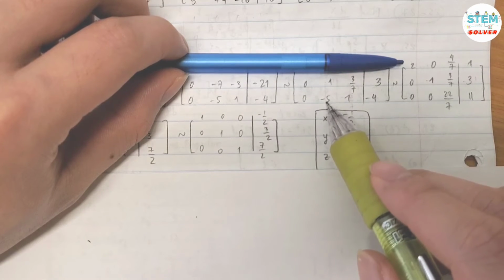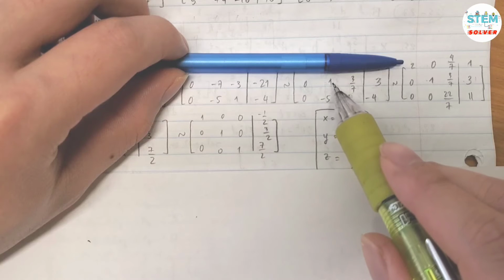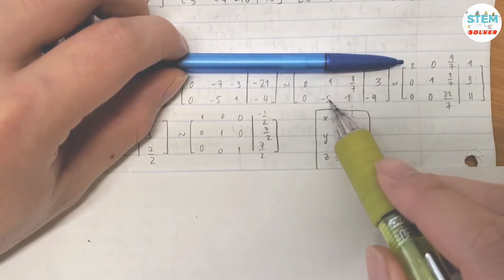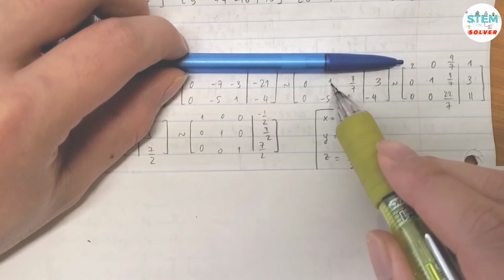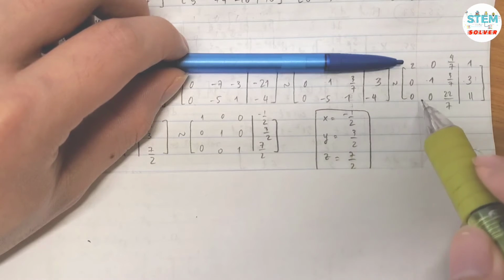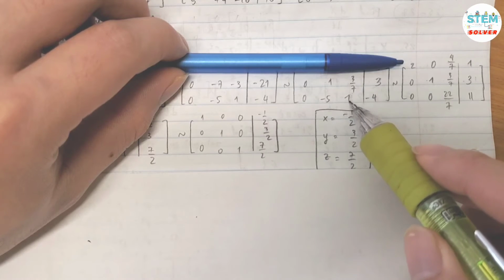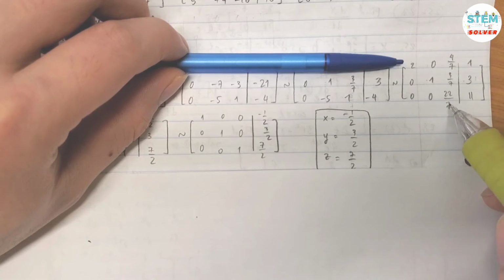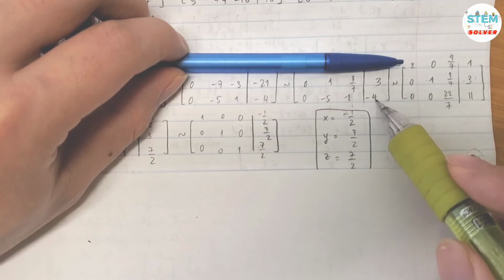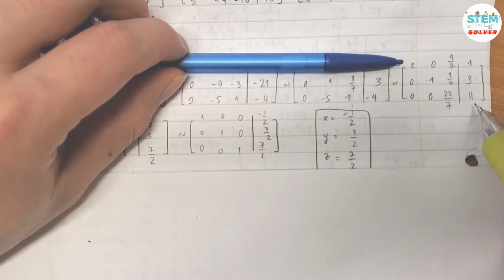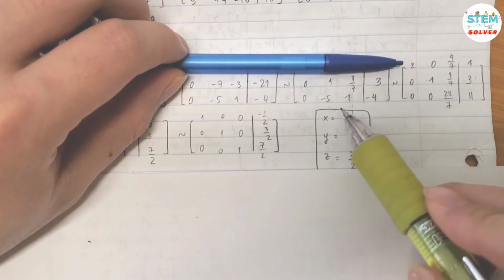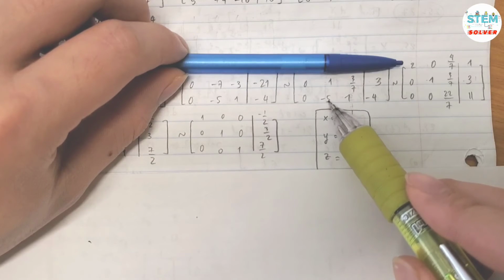For this one, I need to make this 0, so multiply the second row by 5 and add it onto the third row. 5 times 1 is 5 plus -5, 0. 5 times 3 sevenths plus 1 is 22 over 7. 5 times 3 minus 4 is 11. That's how you get 0 for this one.